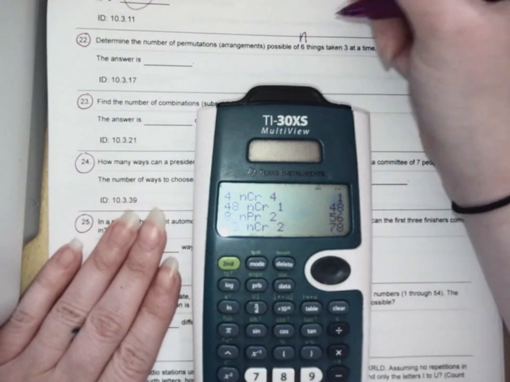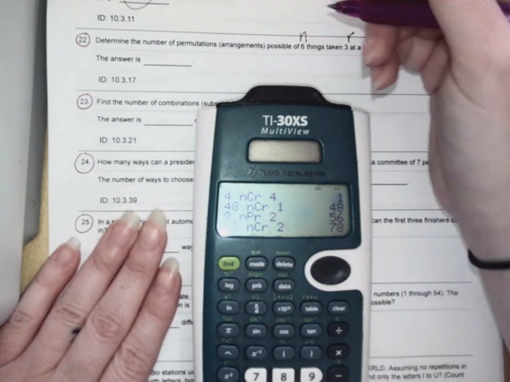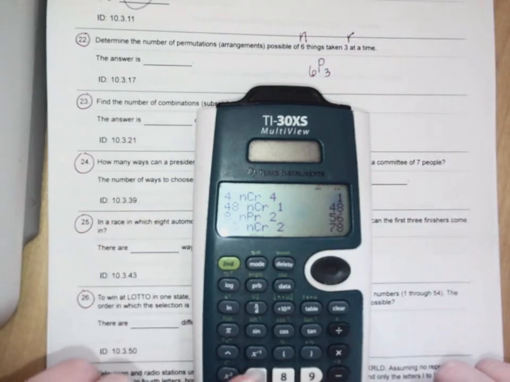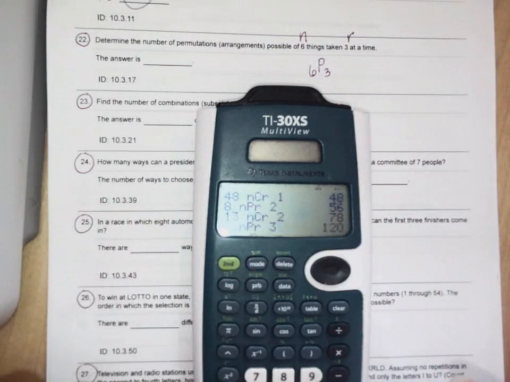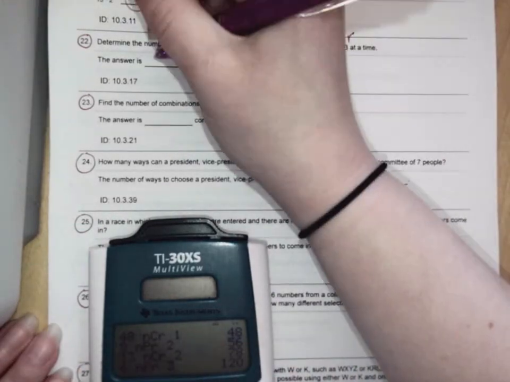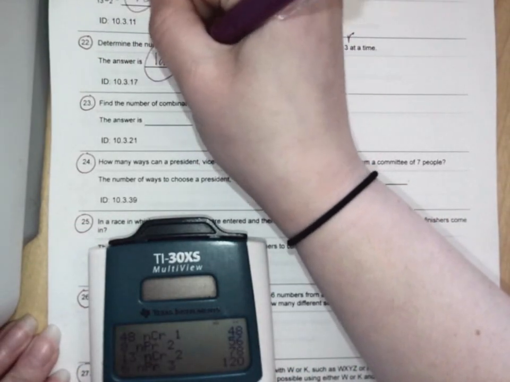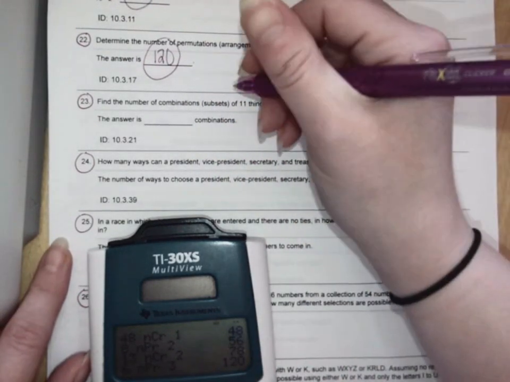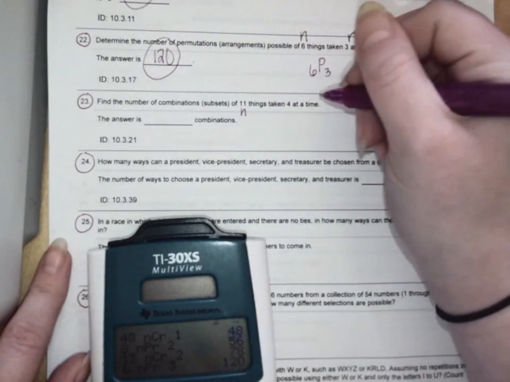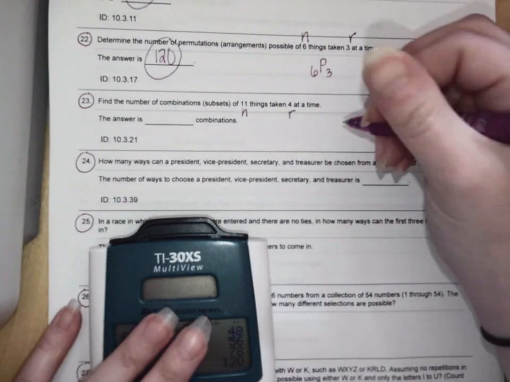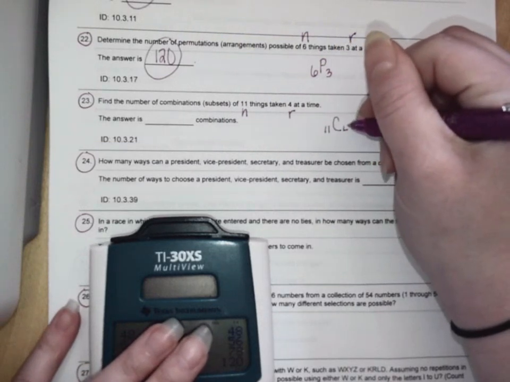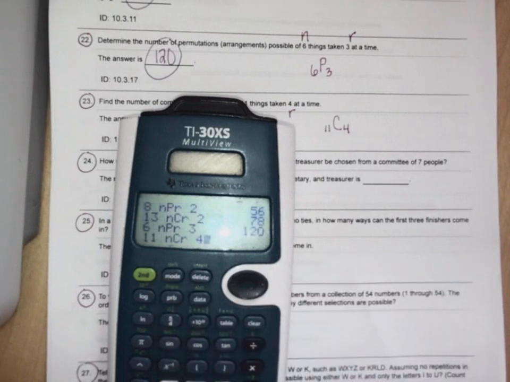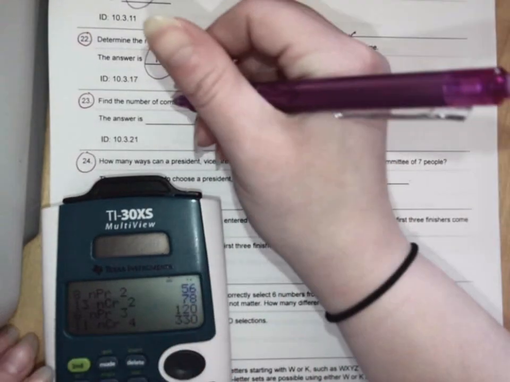So this is N, and this is R. So we're going to have 6 permutation 3. So 6 permutation 3 is 120. Find the number of combinations of taking 11 things, so that would be our N, 4 at a time. So that's the R. So 11 combination 4, we get 330.